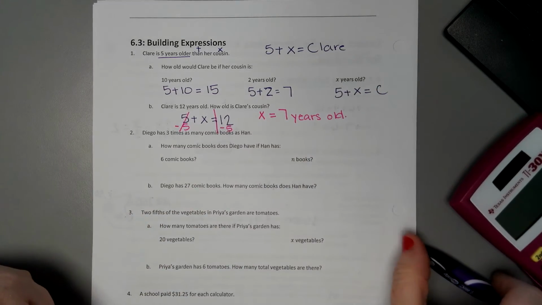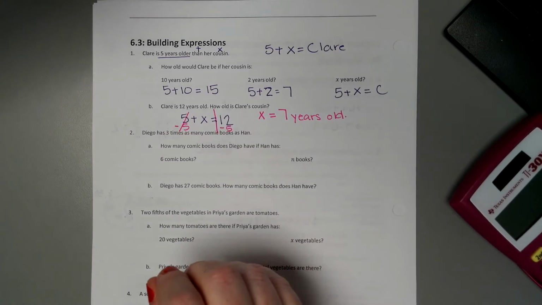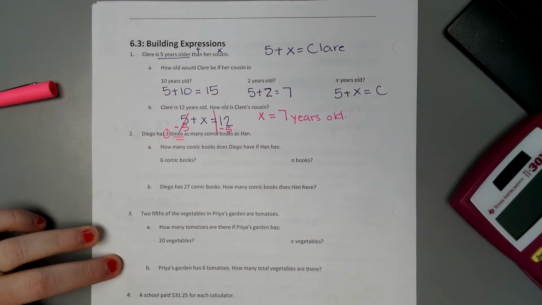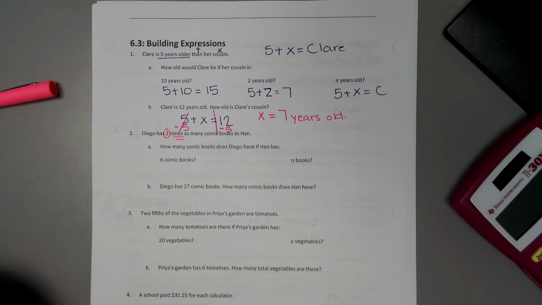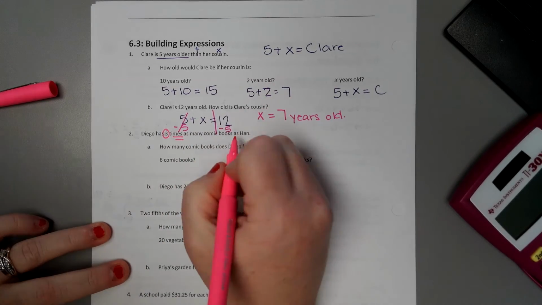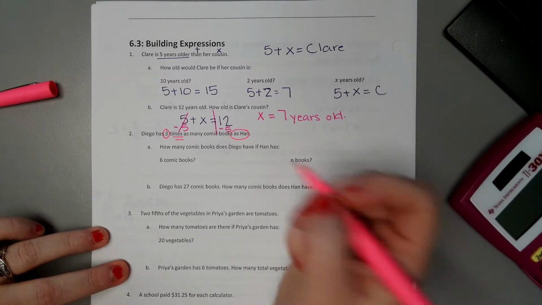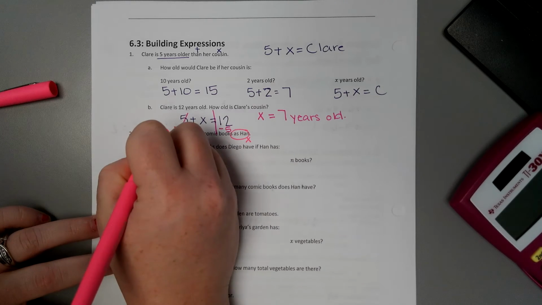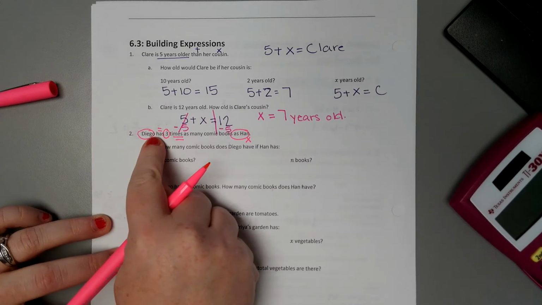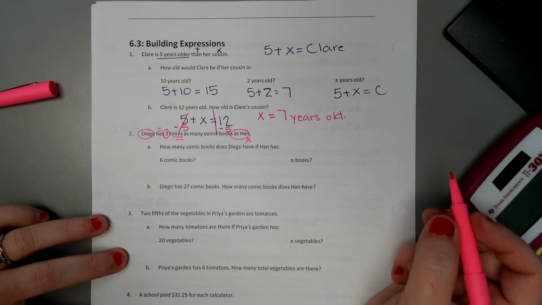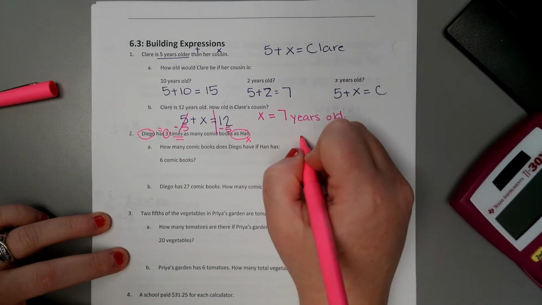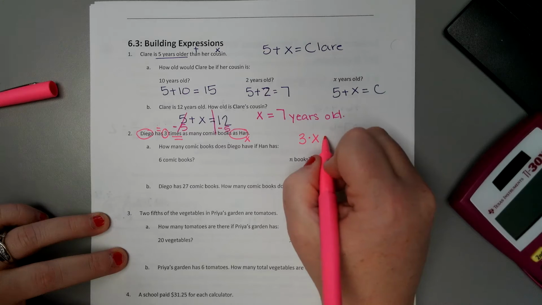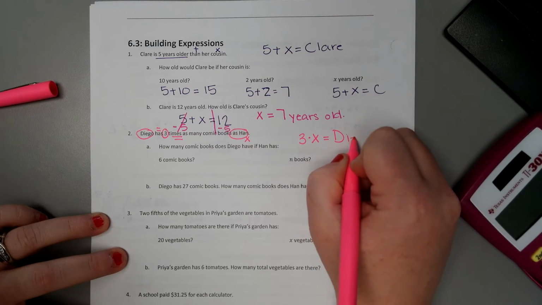Alrighty. Diego has 3 times as many comic books as Han. Do we know how many comic books Han has? We don't. So Han is our X. He's our unknown. And it would equal Diego, because has means equal. So our equation, I'm going to write it right here, is 3 times X, and X is our Han because we don't know how many books he has, and that equals Diego.